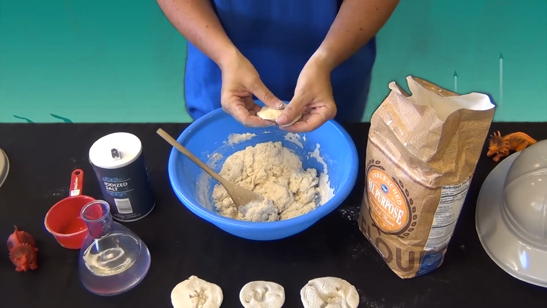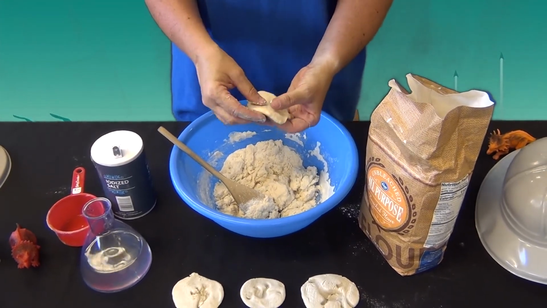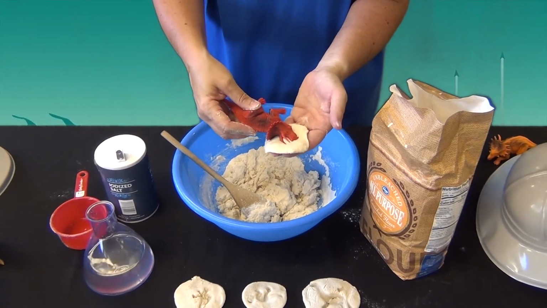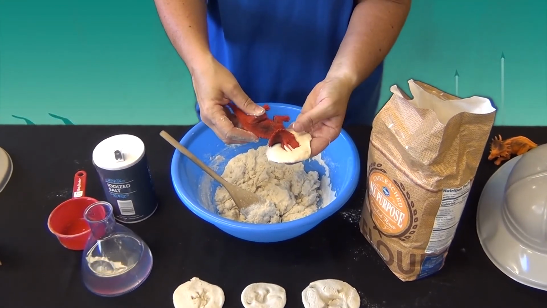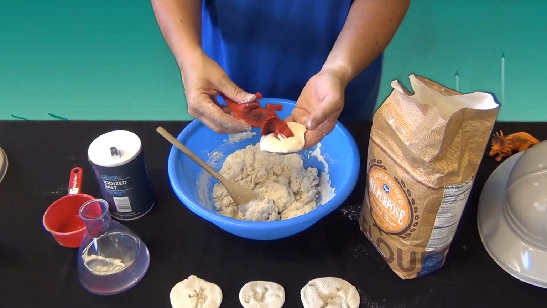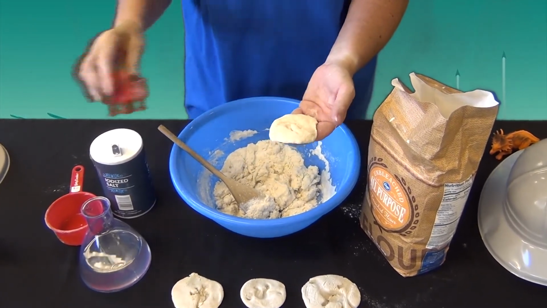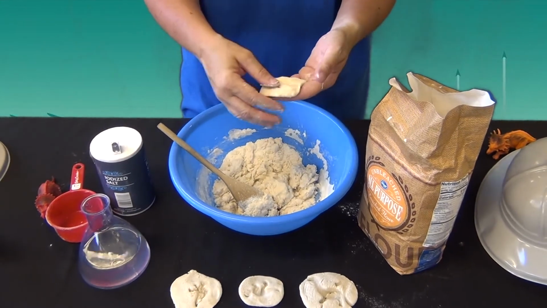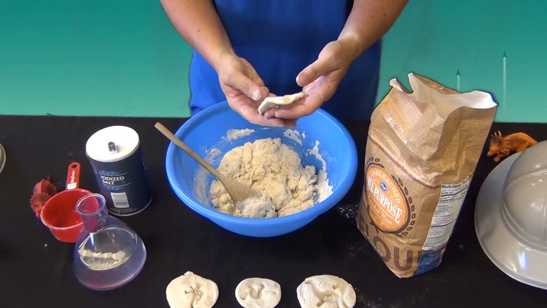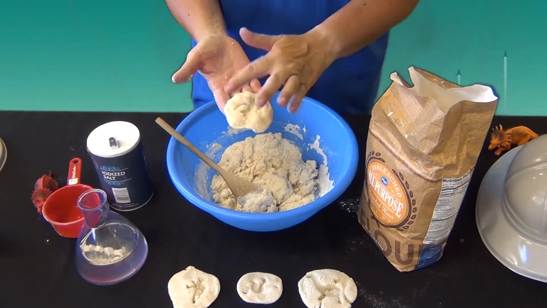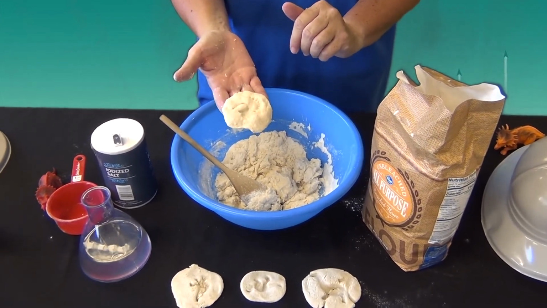All right, so you've got a flat little piece of dough, and then on a flat surface, you'll just take your dinosaur and make a little imprint like that, okay? Sometimes it turns out good and you can really see what the shape is. Sometimes it doesn't, but I bet the paleontologists don't really know what they've discovered when they find it too, so I think it'll be okay. So you'll have a little salt dough circle like that.